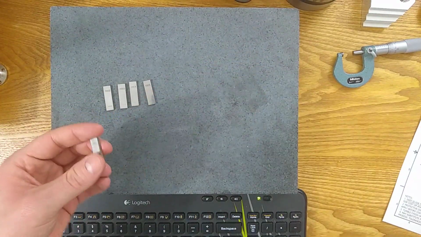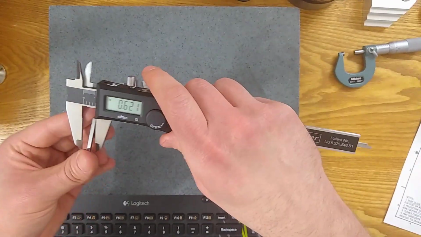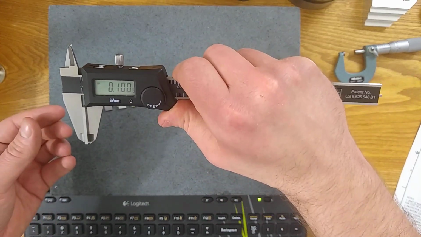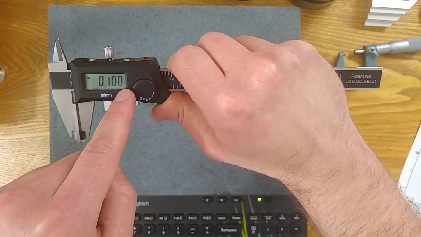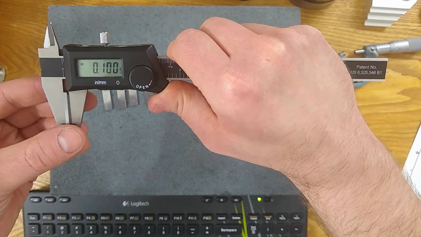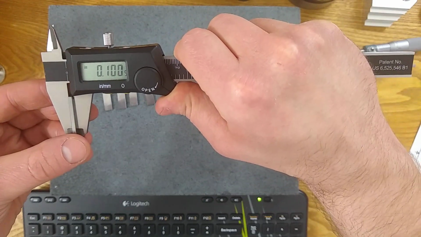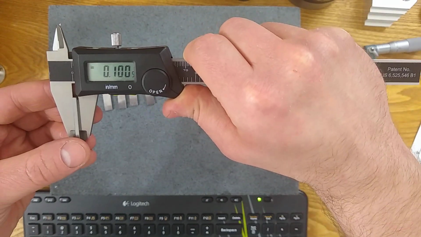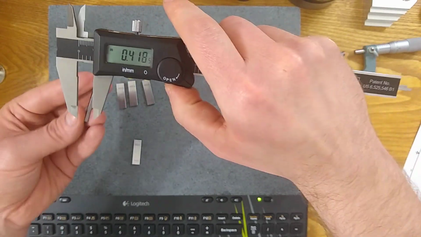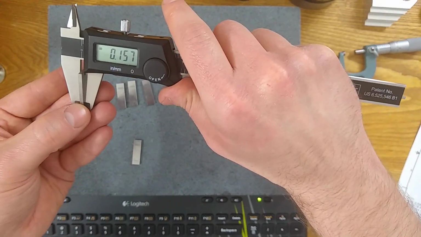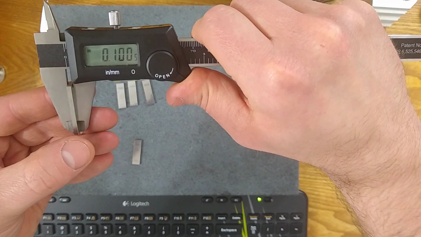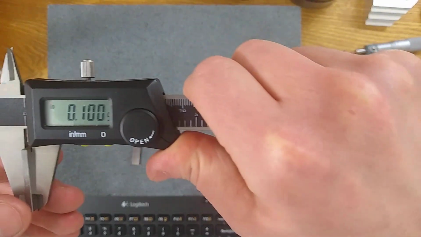So here's the first one. I'll do it with my caliper. 0.1, and it feels like it's somewhere above 0.1, but not quite to 0.101. I'll do the 1002. This is 2 10,000ths above 0.1. It shows the same thing.